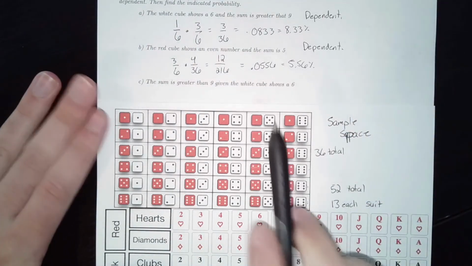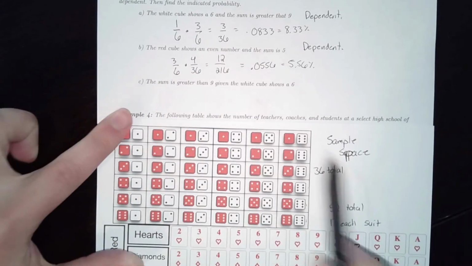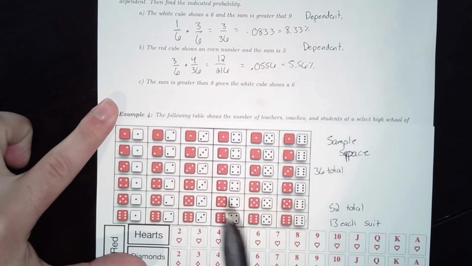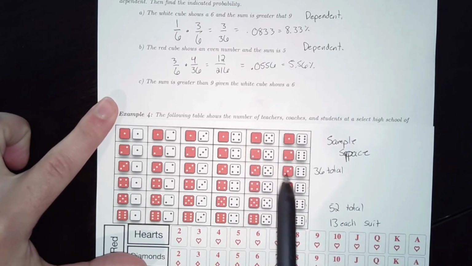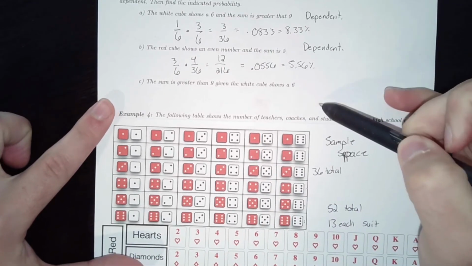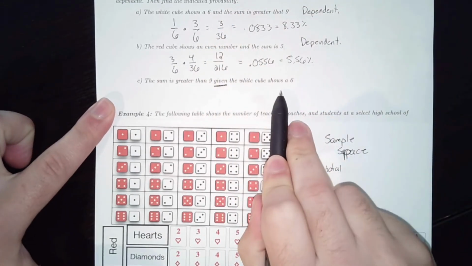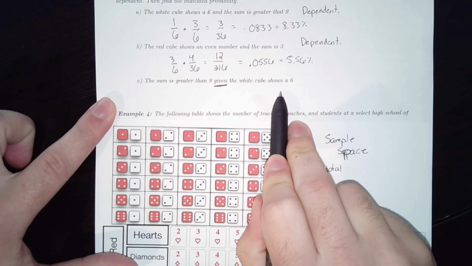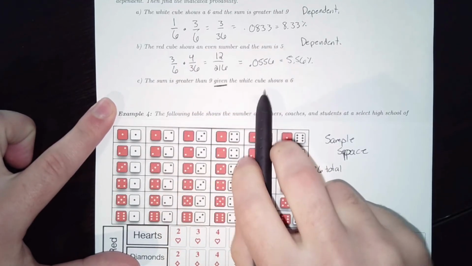So my last one here is very similar to the first one, but I want to show you the slight difference of what's happening here. It says that the sum is greater than 9, given that the white dice shows a 6. So this is actually only a single event. So I can't really talk about independent or dependent for this one, because I'm giving you that the white dice has already happened. So what I'm asking is simply, when is the sum greater than 9, knowing that the white dice is already a 6.